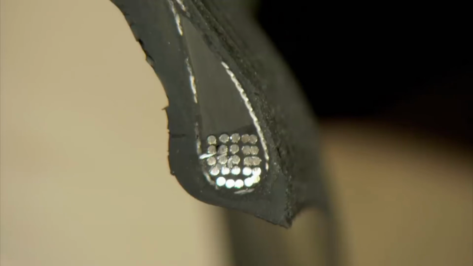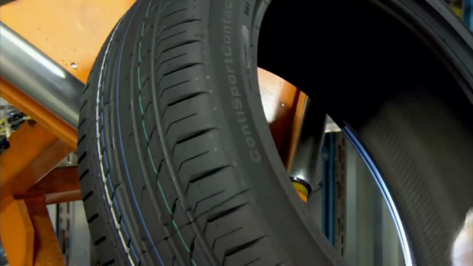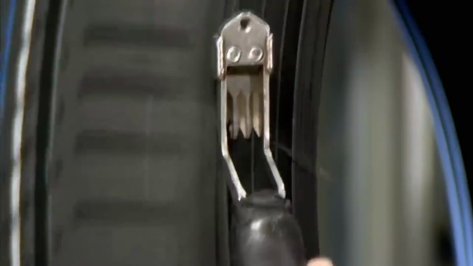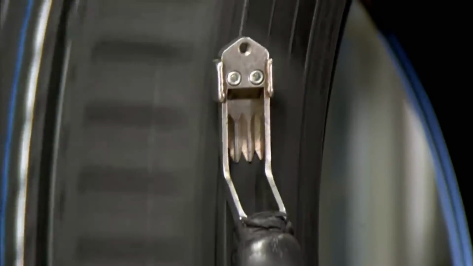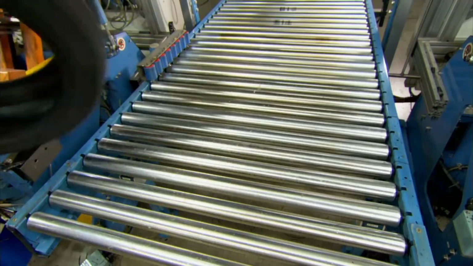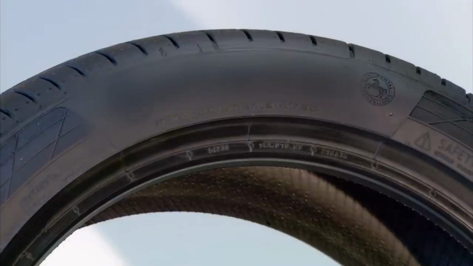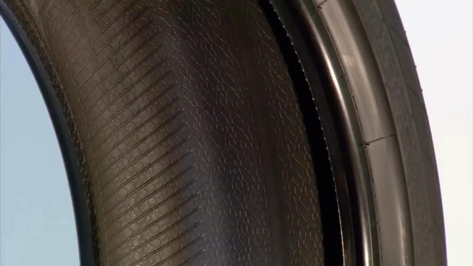The time in the hot pressurized mould has caused the rubber to vulcanize, a chemical reaction that transforms it from a weak and sticky substance to one that's strong and elastic. The excess rubber is trimmed. After final inspections confirm that the tyre shape is uniform and geometrically correct, the tyre is ready for shipment.